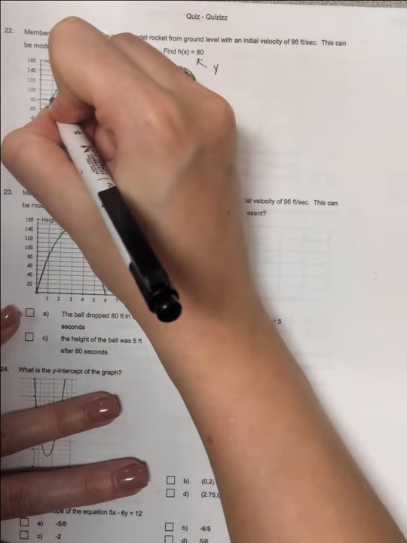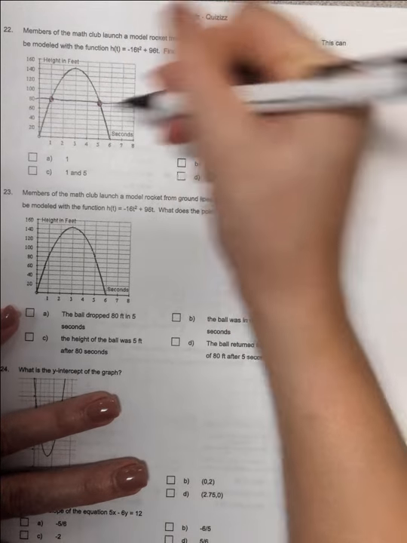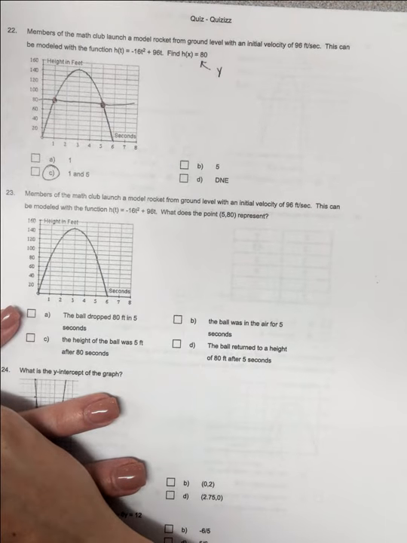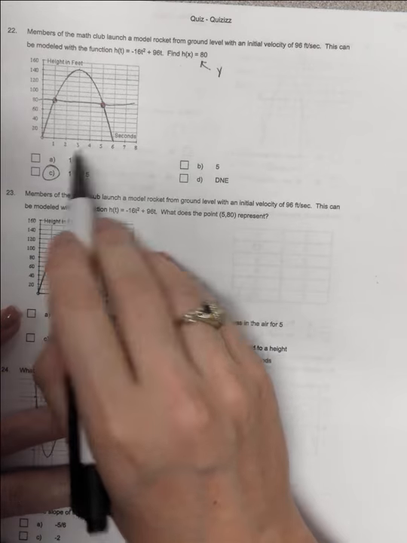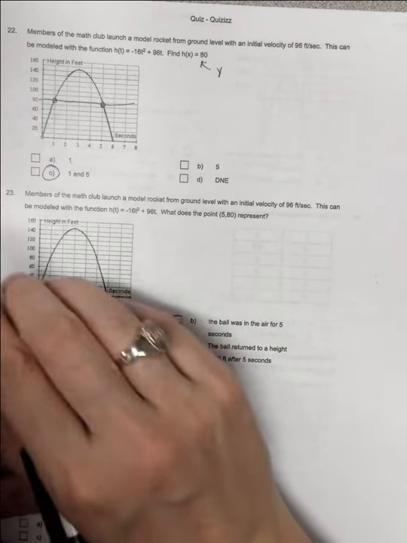And where does it hit? It hits right here at 1, and it hits here at 5. Right there. Notice, guys, they're trying to trick you. They have one that only has 1 and one that only has 5. It's 1 and 5. So check all the way across.